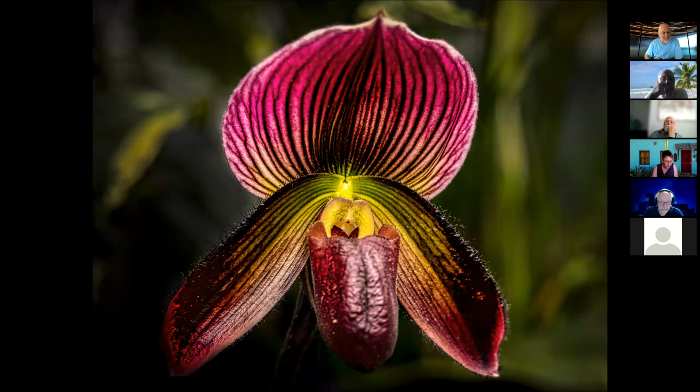Oh, wow. That's beautiful. Pretty dramatic. I think it's a slipper orchid. It looks like a lady slipper. That was pretty amazing. I dropped the background down quite a bit so it would be more pronounced. I've never seen a lady slipper that color. Me either.